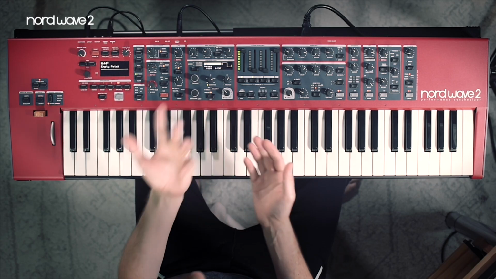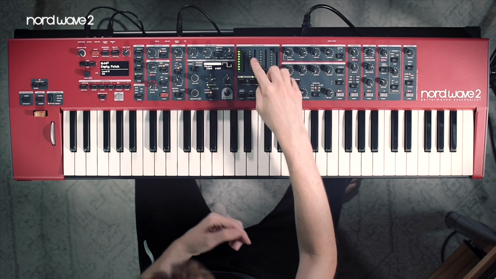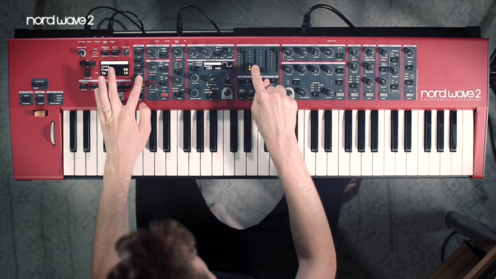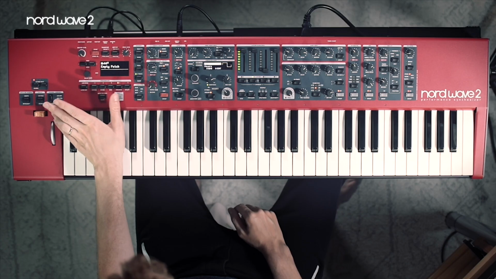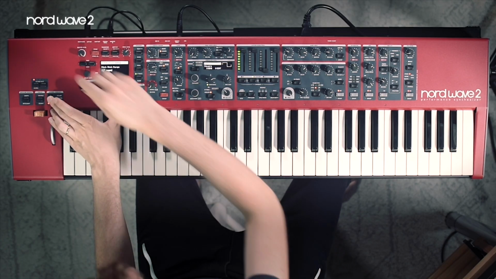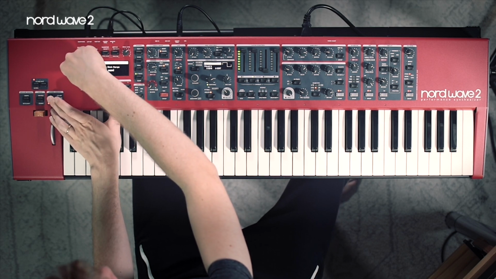So you can really have some fun with that. You could also have that bring in another layer, like a guitar sample or something like that. I have one loaded up here, so I'll just press Aftertouch and then bring it all the way in. Oh yeah, quick trick: shift, wheel assign button, that opens up pitch stick range.